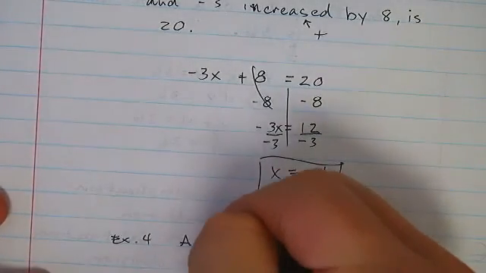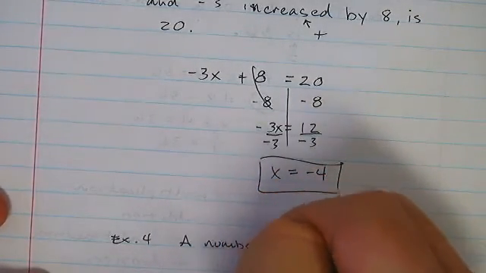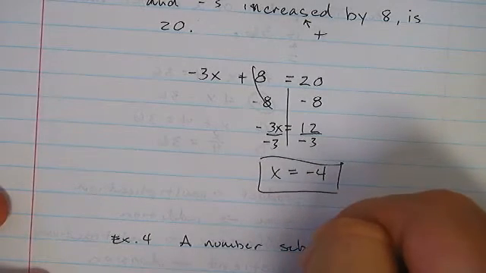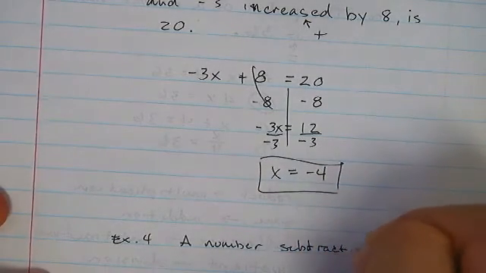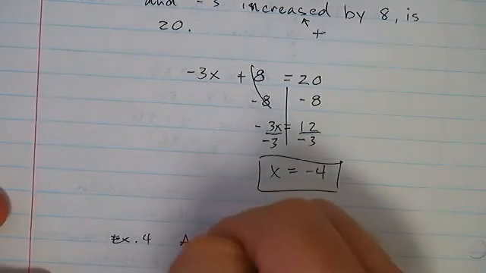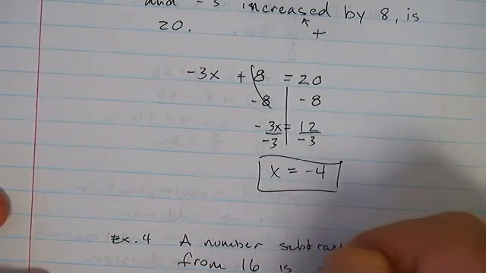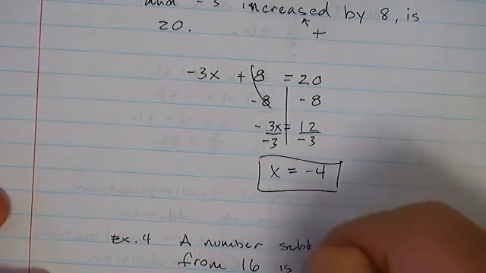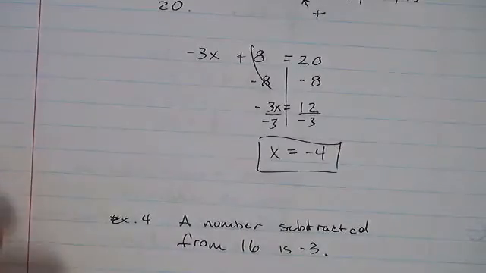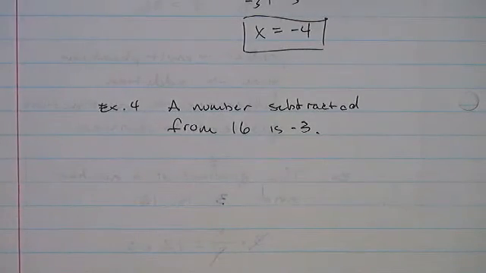It is a number subtracted from 16 is -3. Okay, so a number subtracted from 16 is -3. So far as we've written this out, we've been able to go in order.